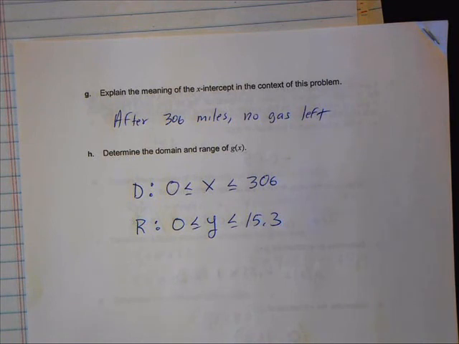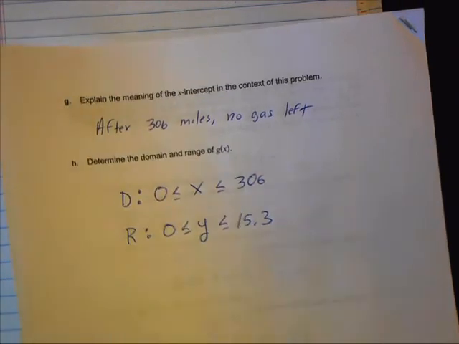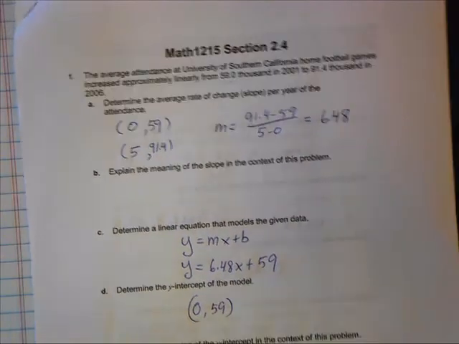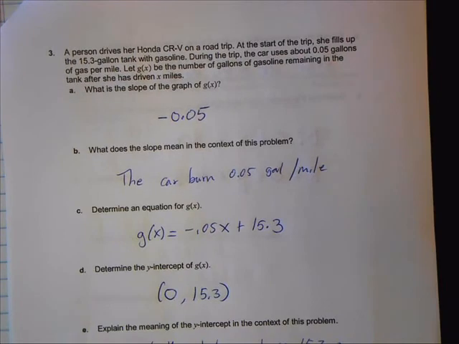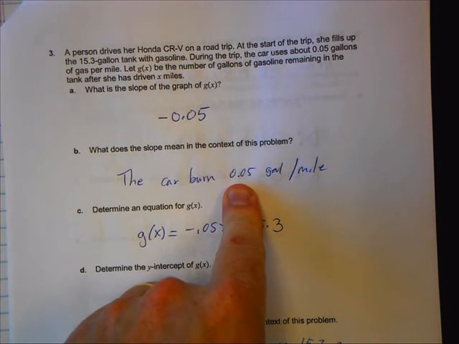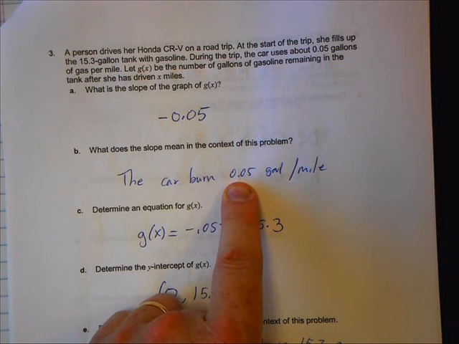Now, when you say, what's the slope in the context, I have to put in the number and I just go and use that. No, I want more specific than that. You're correct. If you say the slope means I'm burning gas, that's correct, but I want it more specific than that. I want to know how much gas you're burning. Okay, so I should see that number there somewhere in your answer. The car burns 0.05 gallons per mile.